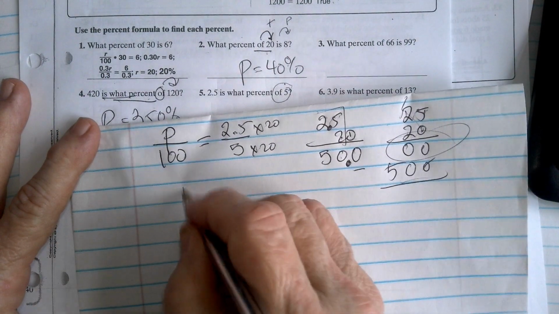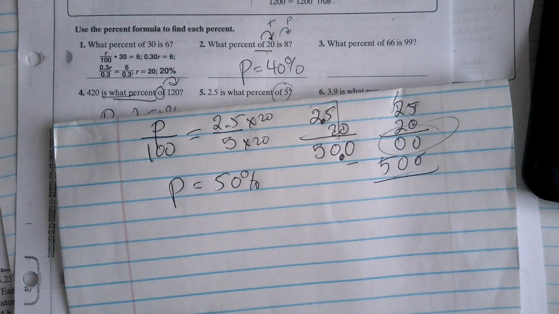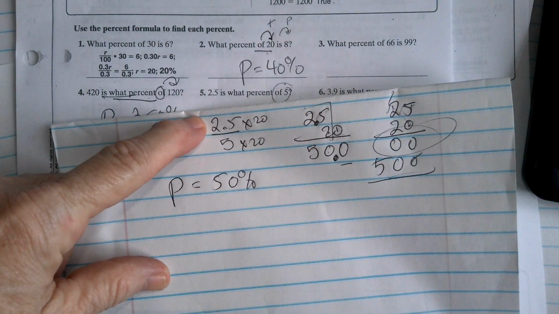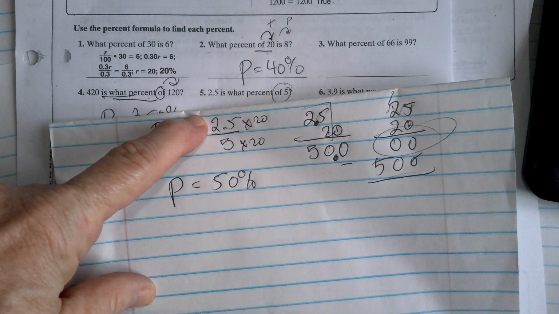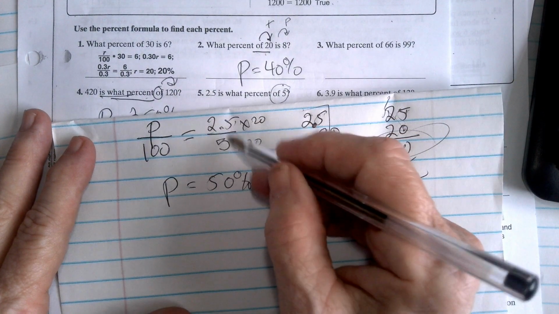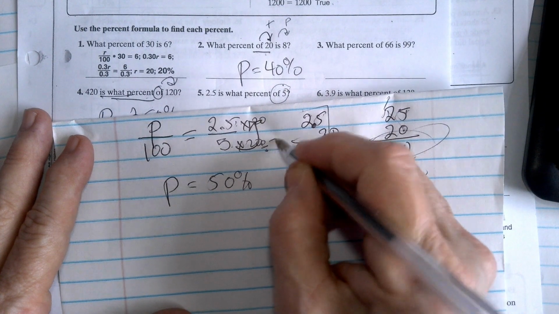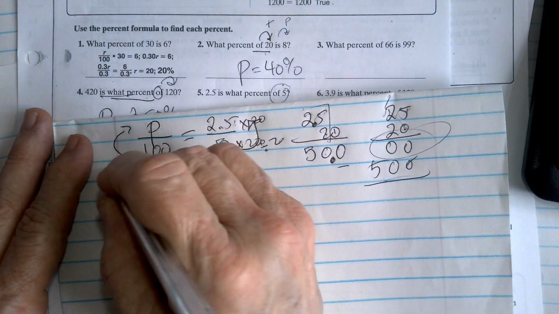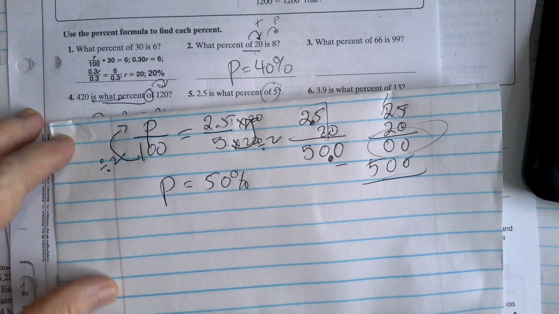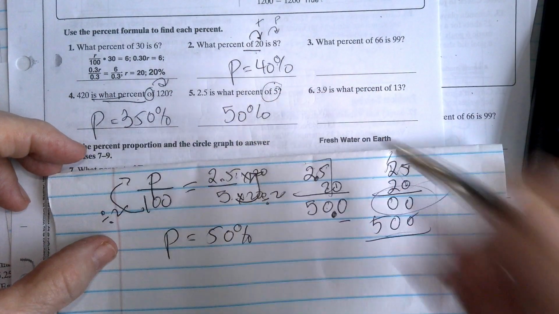So the percent is, in fact, I should have looked on this particular one to see that 2.5 is half of that 5. I could have gone this way and divided by 2. I could have gone this way and divided by 2. So no matter what we do, it is 50%. So this one is 50%.